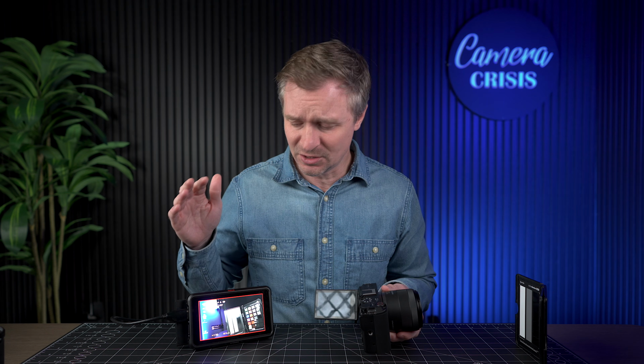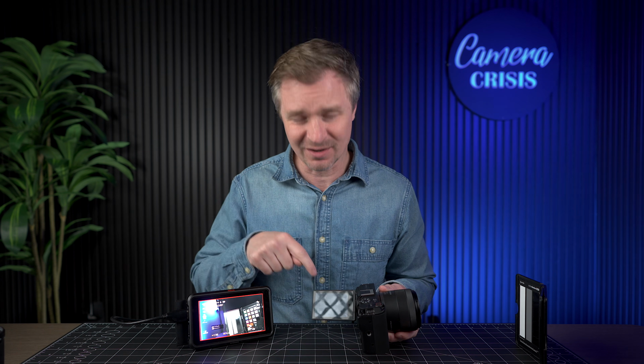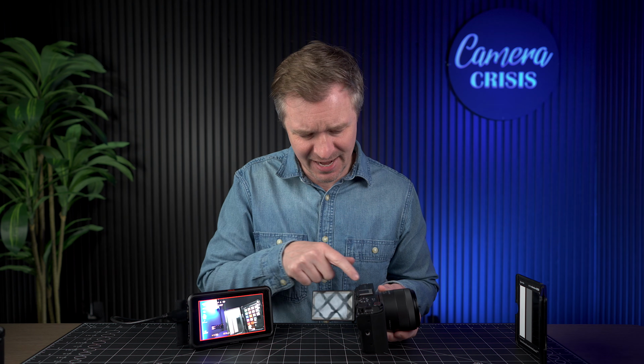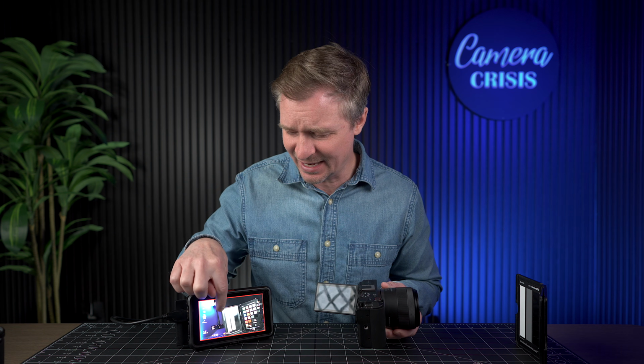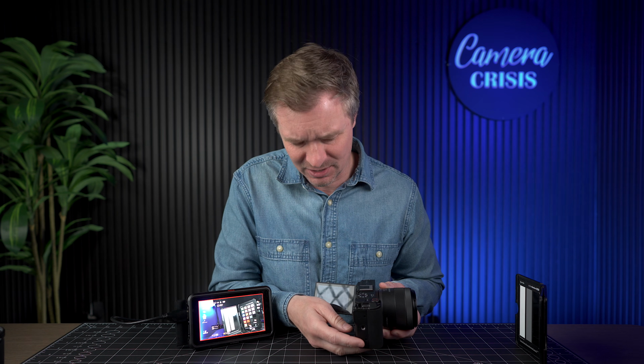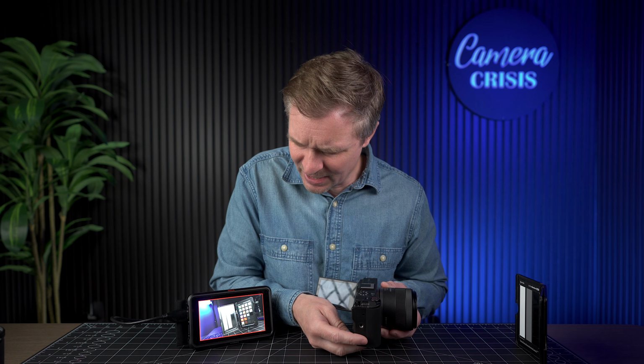So for me, the best thing to do is to hook it up so that I get a signal on my HDMI monitor. The screen is black on the Canon, but I can now record to the SD card. And if I want to change my settings, I change my settings on the camera and I see them here on the HDMI monitor. And then I can press the display to get rid of everything once I have set up my settings. Not ideal, but it is a workaround.